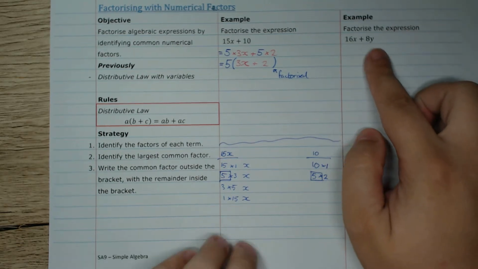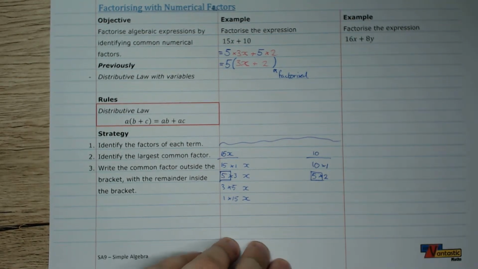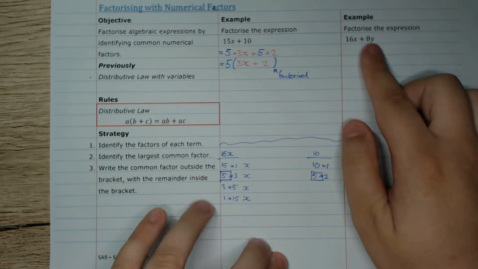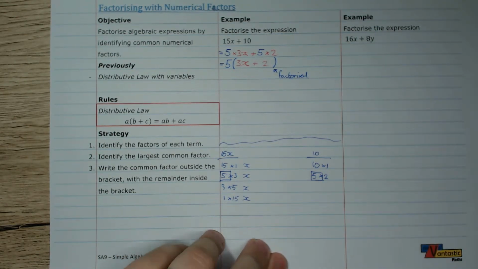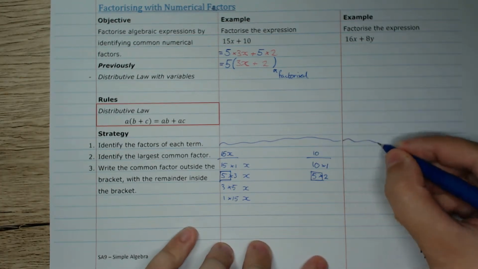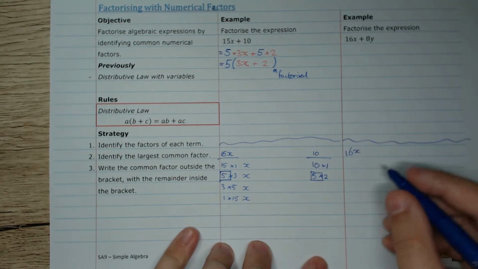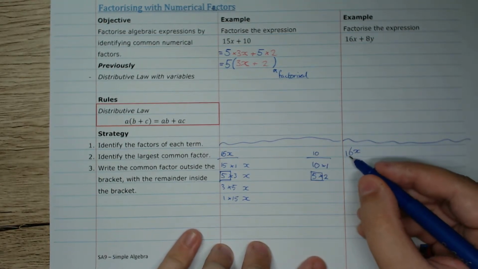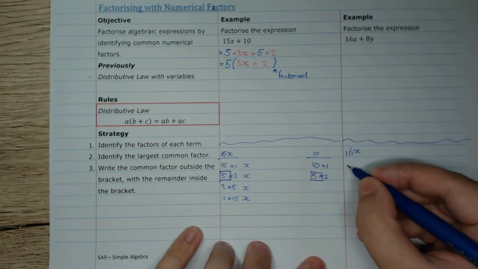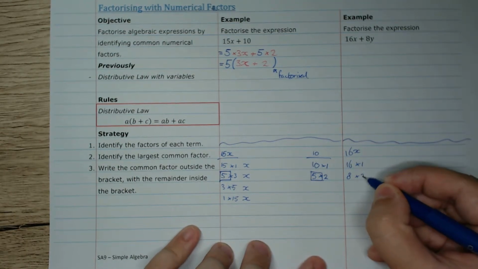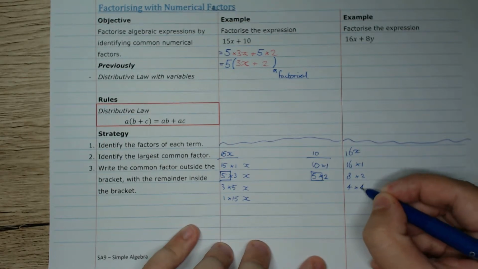Now here's another one, a similar one, but you'll find that there's a couple of different options here for our common factors that we can take. So 16, again, I'll do this in my head. You don't have to write these down, but I prefer doing them. We have 16x, and the numbers that we can break 16 up into are 16 times 1, 8 times 2, 4 times 4.